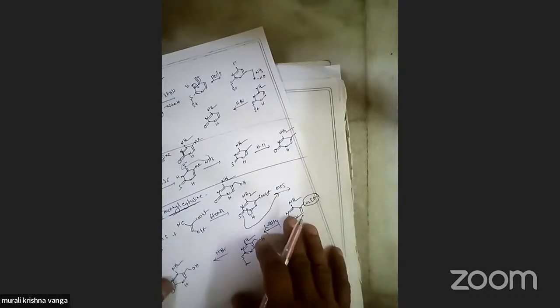Those were the pyrimidine bases. Next, we are going to look at the synthesis of purine bases, that is adenine and guanine. We are going to start with adenine.